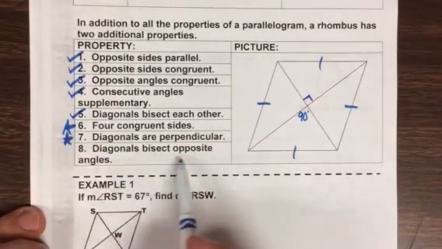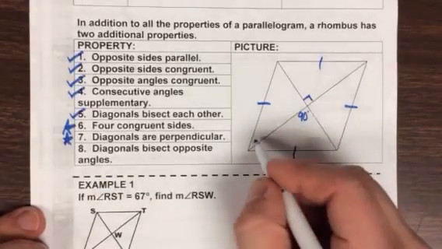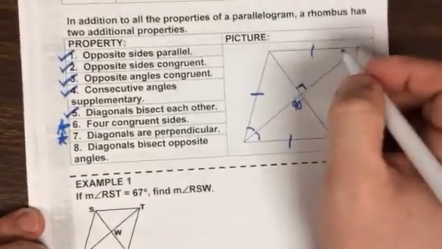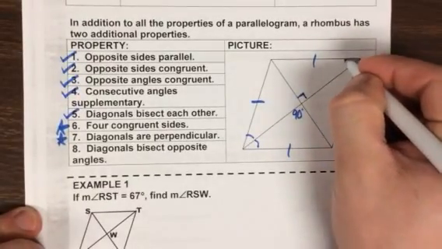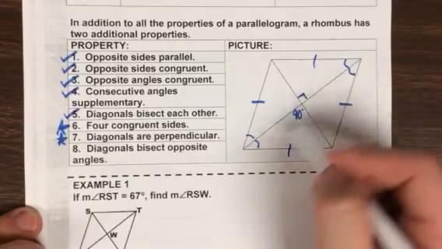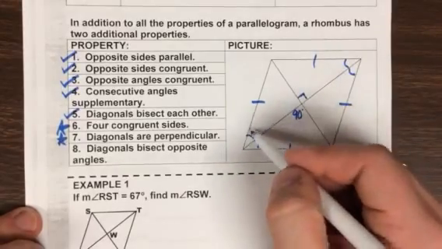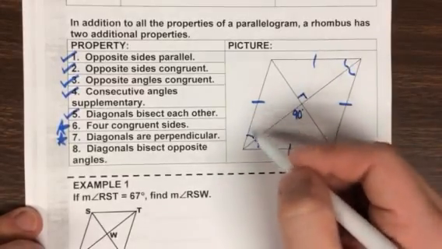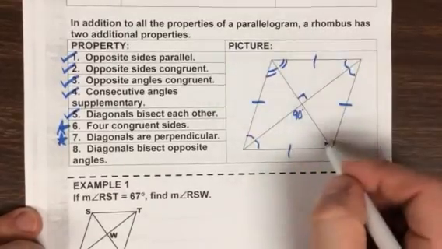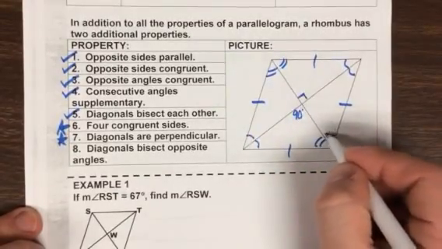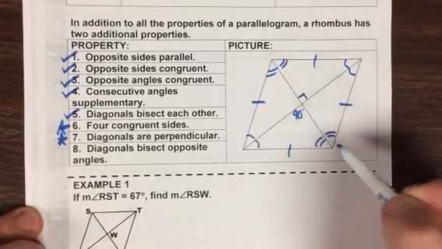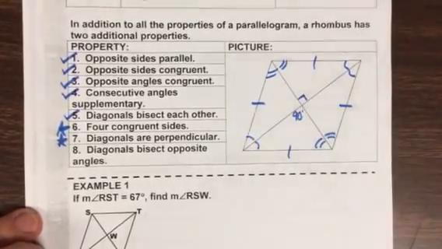And diagonals bisect opposite angles. What that means is these two angles here are congruent, as well as these two angles here. Notice I marked them the same because opposite angles are congruent, and then the pieces bisected, meaning cut exactly in half, must also be congruent. So I'm going to go ahead and put two arc marks over here to show that these four angles individually are congruent. Therefore, the larger angle put together, those pieces would be congruent as well.